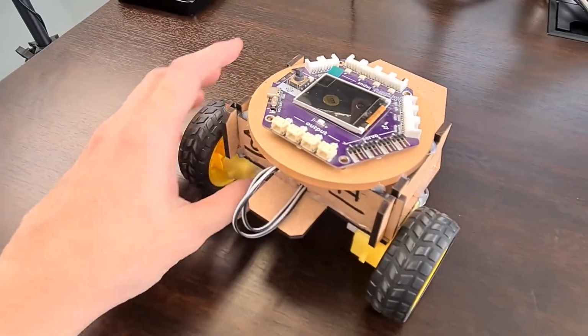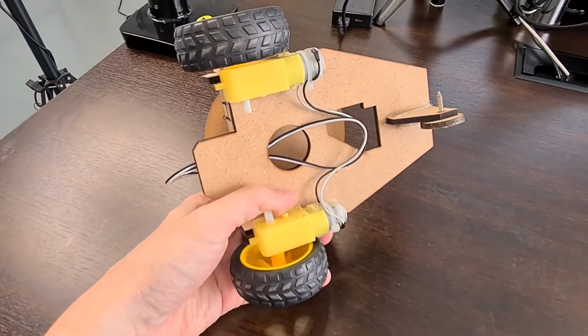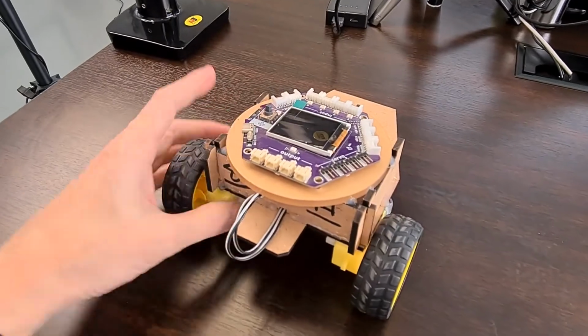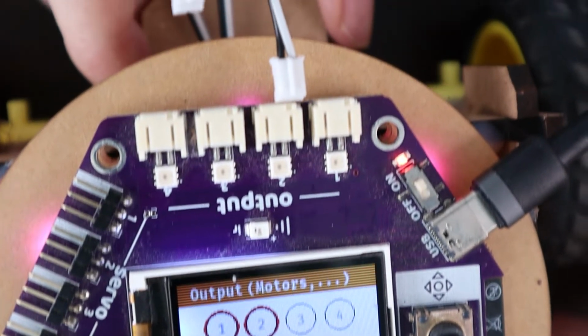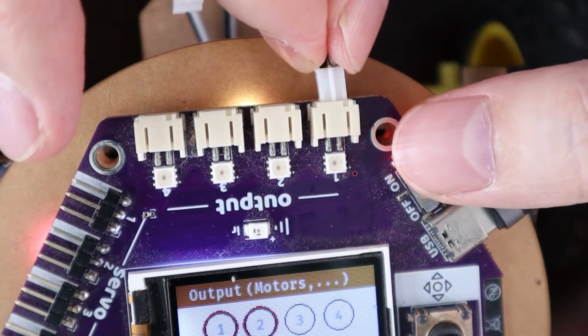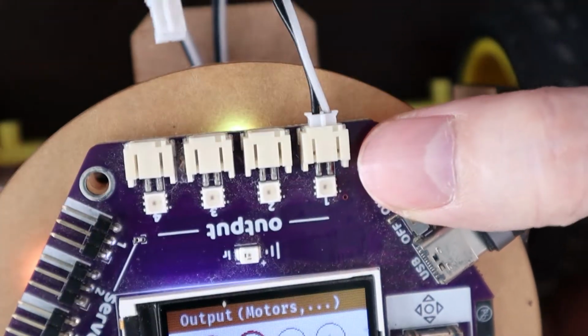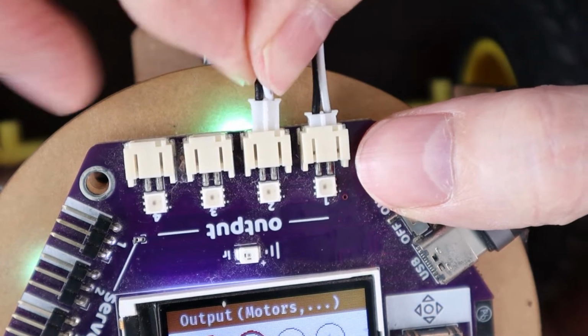Here's a simple car with two motors. This video will show you how to control these motors using the GoGo board. First, since these are simple motors, which are typically called DC motors, we will connect them to two of the four output ports of the GoGo board.